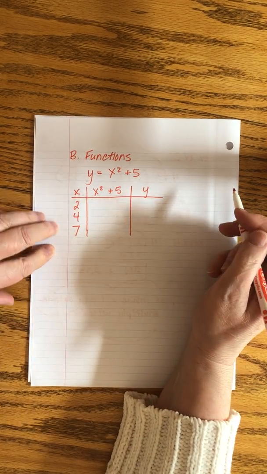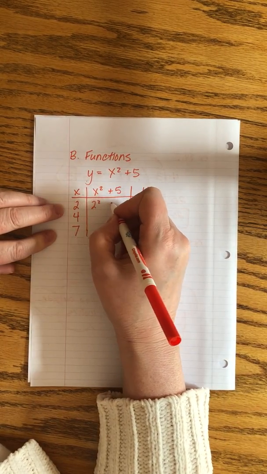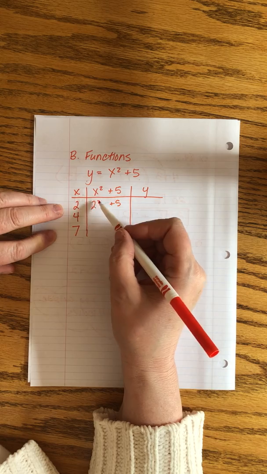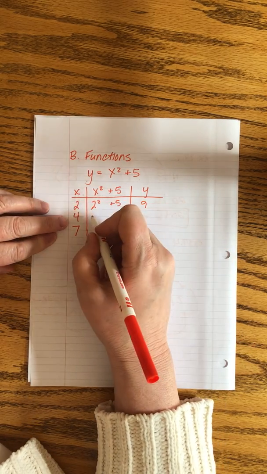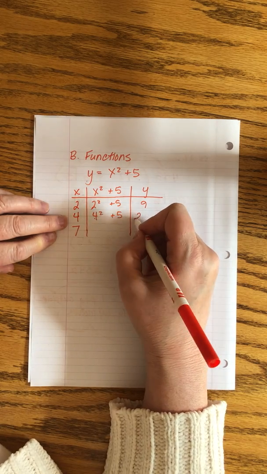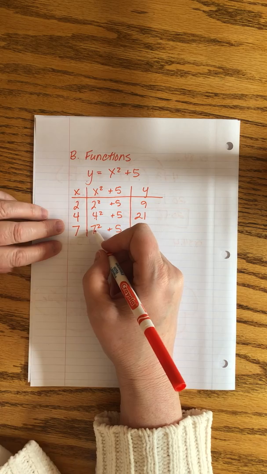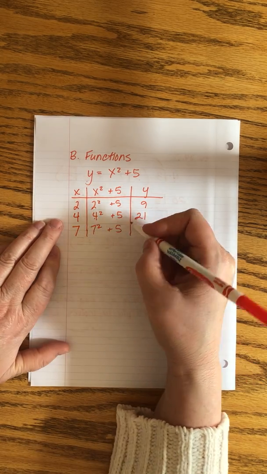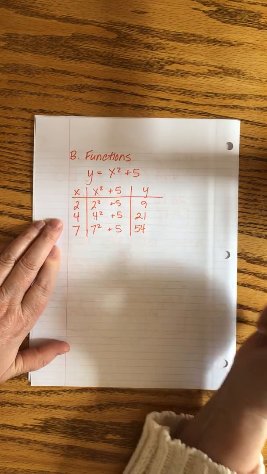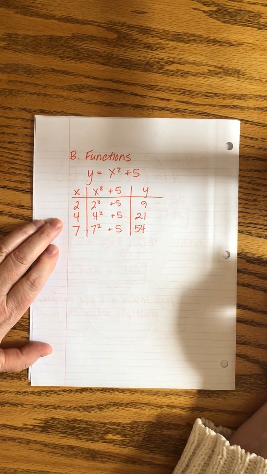Right? And I told you to calculate the y's, right? So you would say, okay, 2 squared plus 5, that's 4 plus 5, that's 9. 4 squared plus 5, that's 16, plus 5 is 21. 7 squared plus 5, okay, that's 49, so that must be 54. Okay? I hope you would say that's pretty straightforward, that's easy.